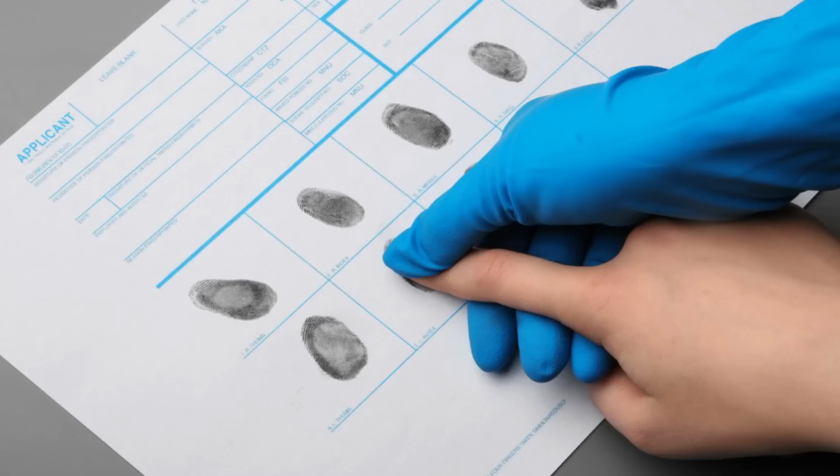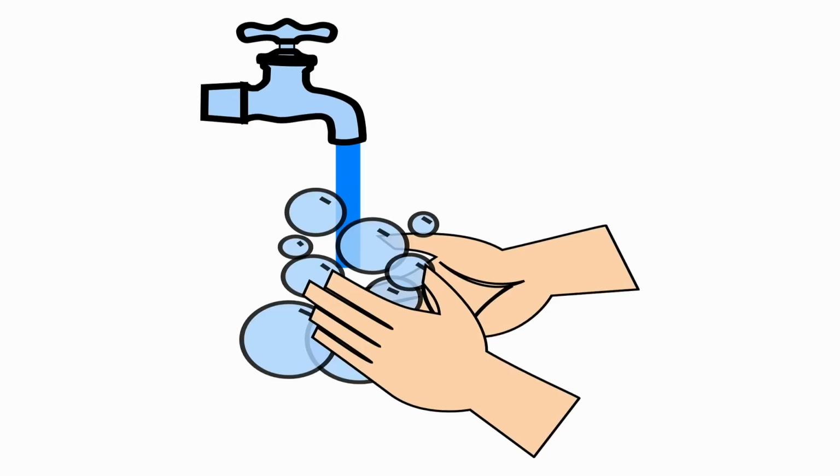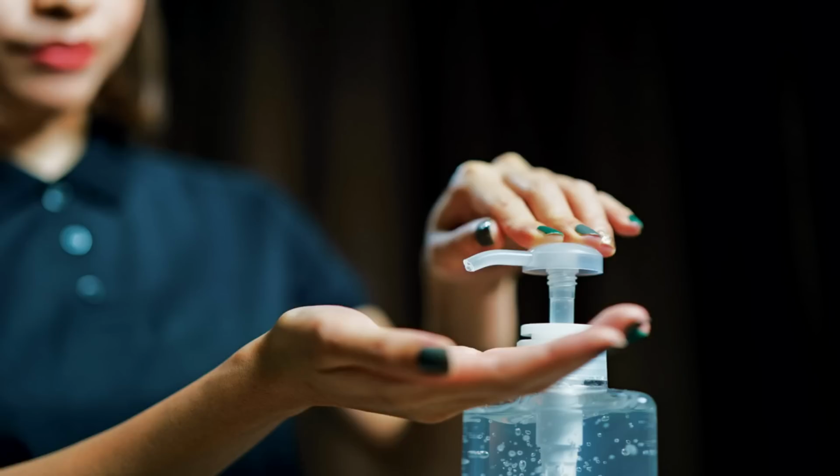First, let's understand that fingerprints are not recorded by the subject themselves. The subject barely has to do anything other than just cooperate with the procedure. It is the investigator who does all the work. The protocol begins with cleaning the subject's fingers with soap and water so that the fingers are devoid of grease and contaminants. If soap is unavailable, rubbing alcohol can also be used for cleaning.